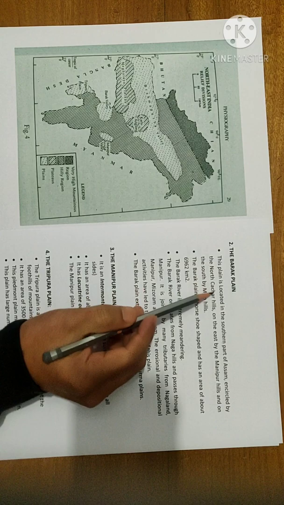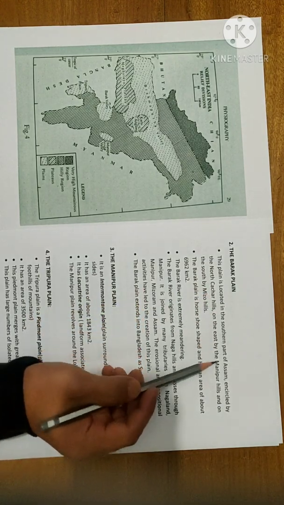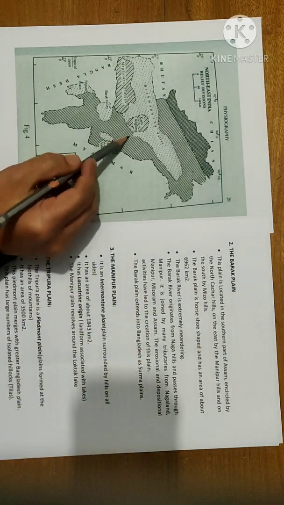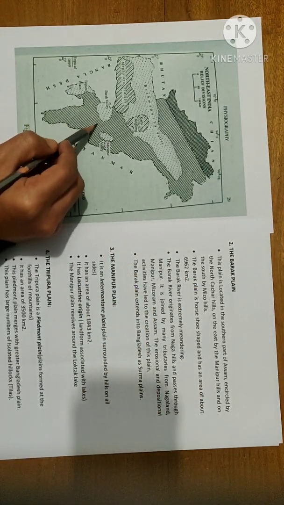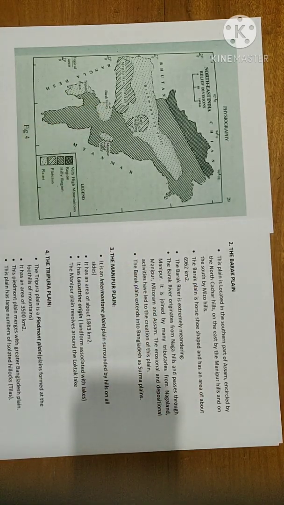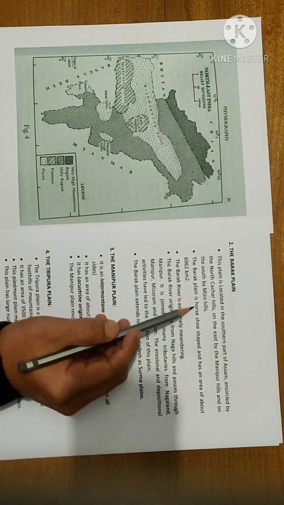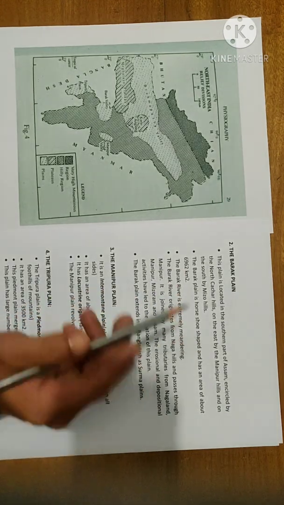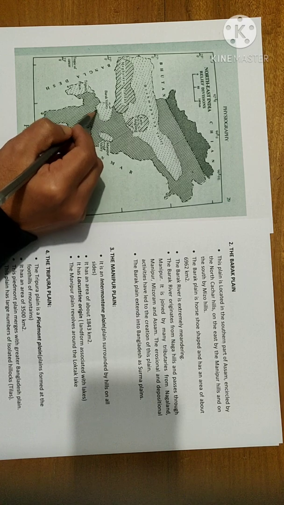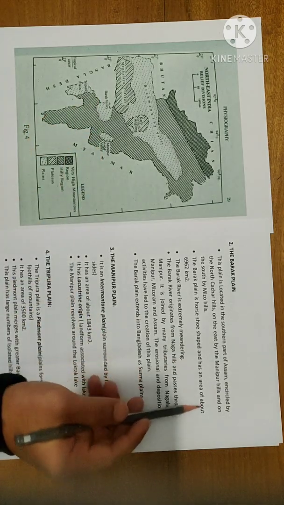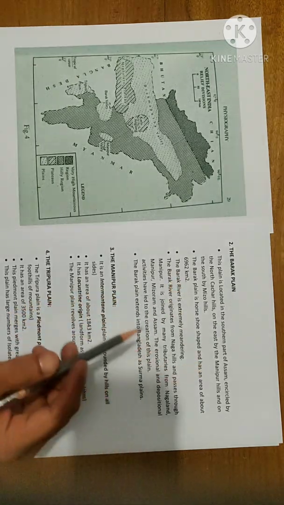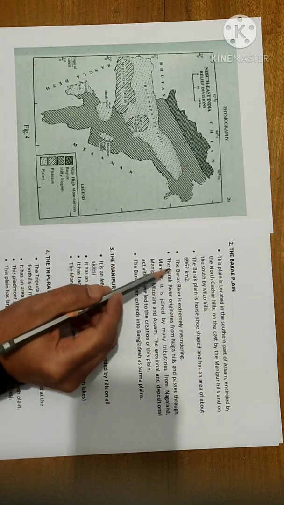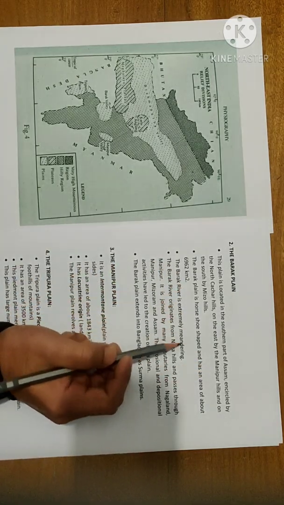It is circled by North Cachar Hills, on the east by the Manipur Hills, and on the south by the Mizo Hills. In between we have the Barak Valley. The Barak Plain is horseshoe shaped and has an area of about 6,962 square kilometers.